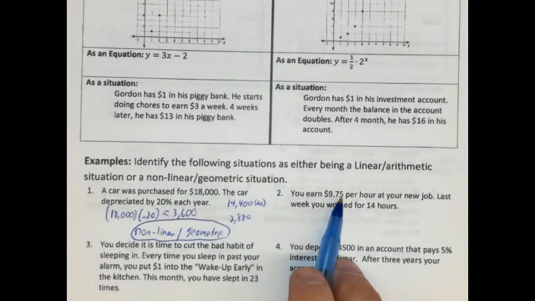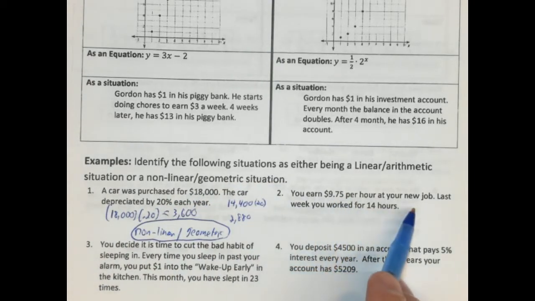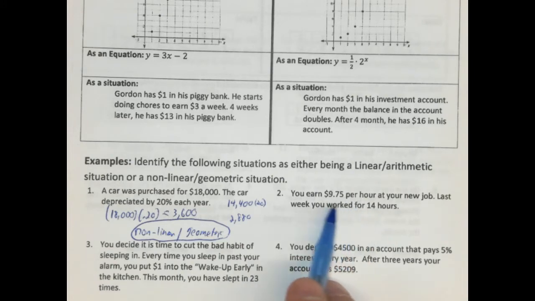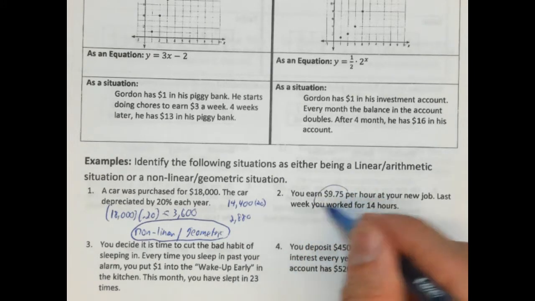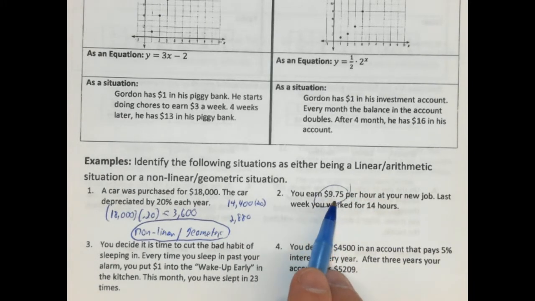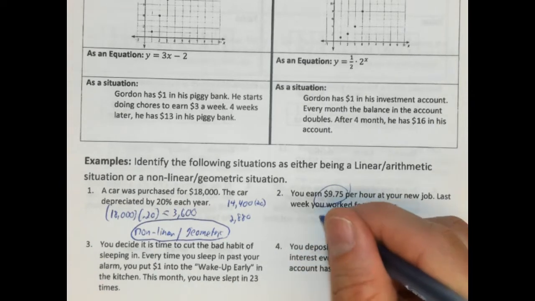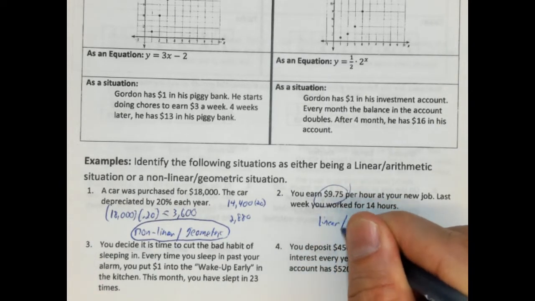Okay. Here we're earning $9.75 an hour at the new job. Last week you worked 14 hours. So this is a constant rate of change. You're making X number of dollars per hour. That's going to be linear. Okay, so linear / arithmetic.